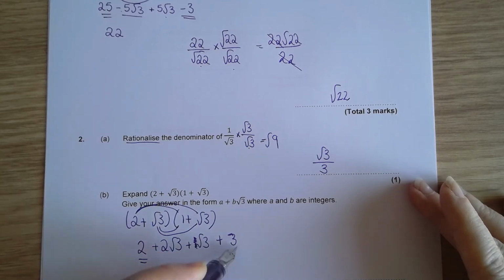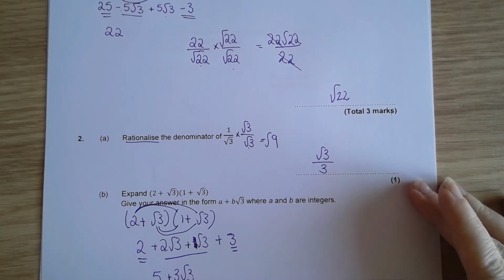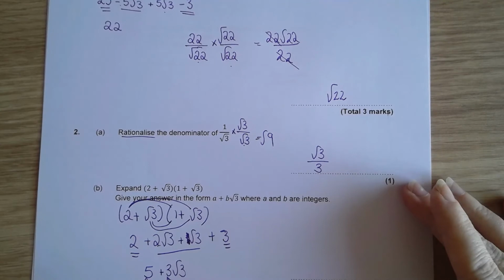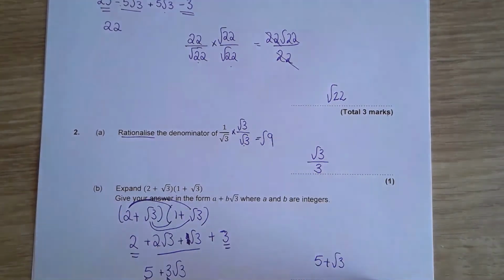Let's add the whole numbers. So I've got 5, and let's add the square roots, the surds. 2 root 3 add 1 root 3 is 3 root 3. Let's check. It says give your answer in the form a plus b root 3. Well, I've got that. That's my a, that's my b, and a and b are integers, so that is whole numbers. So I've got the right answer, and it is 5 add 3 root 3. Right, let's move on to the next page.